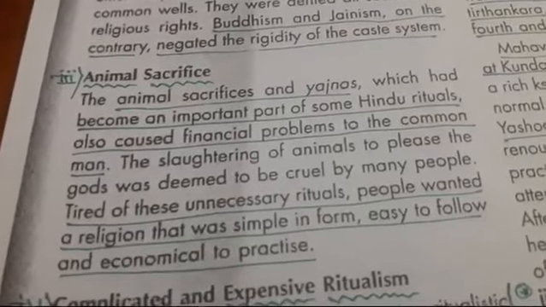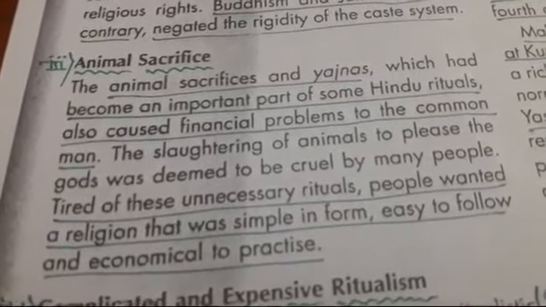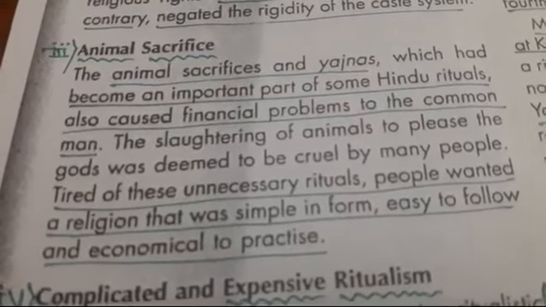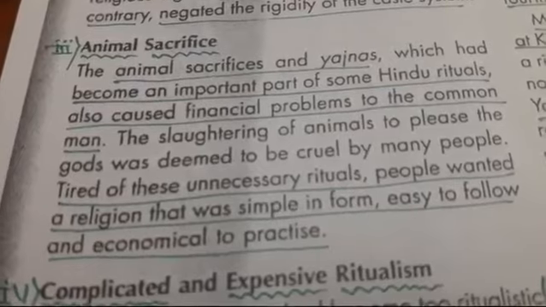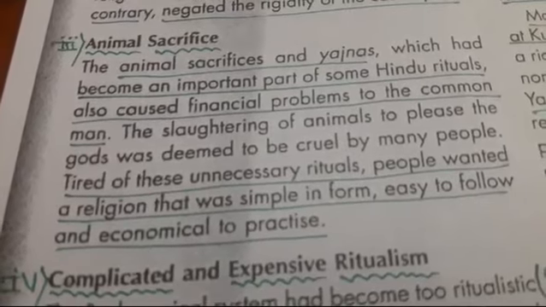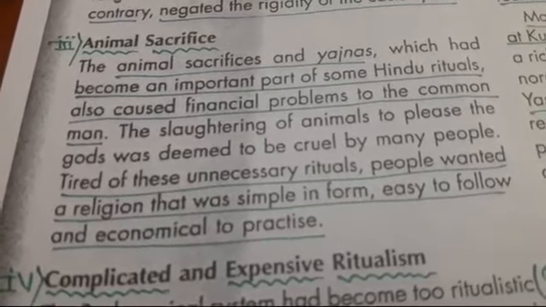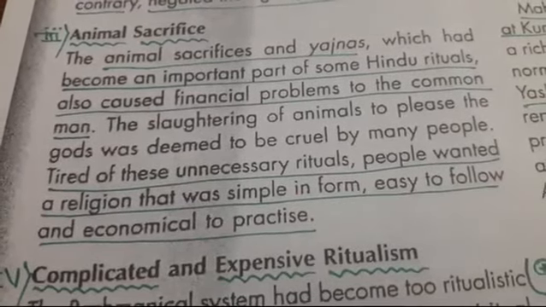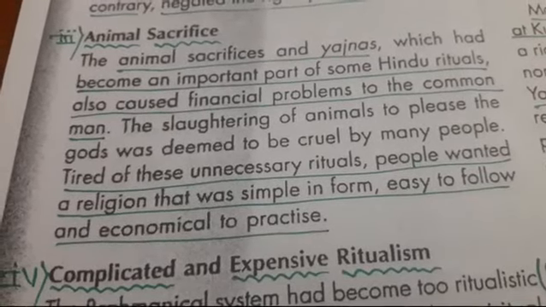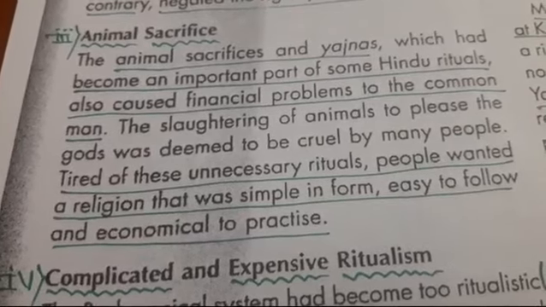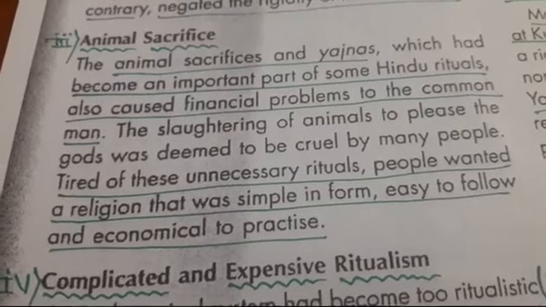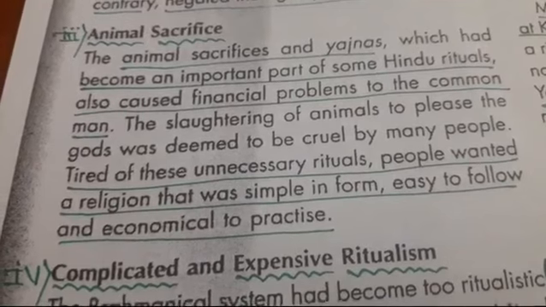Next subheading is animal sacrifice. The animal sacrifice and yajnas, that means mantras and rituals, that type of rituals had become an important part of some Hindu rituals, and also caused financial problems to the common man. People were not happy with that type of animal sacrifice and unnecessary rituals. So people wanted a religion that was simple in form, easy to follow and economical to practice. The answer is Jainism and Buddhism. This type of problem could easily be solved by Gautam Buddha and Mahavira. This is the cause for the rise of Jainism and Buddhism.